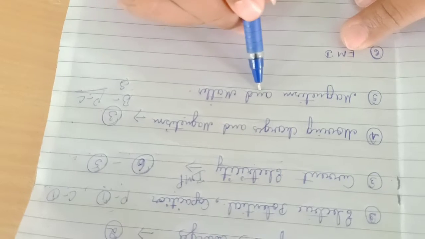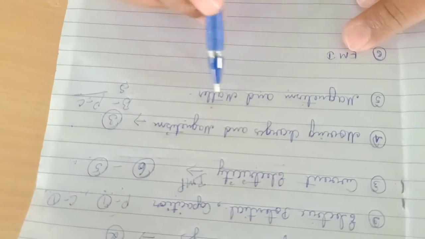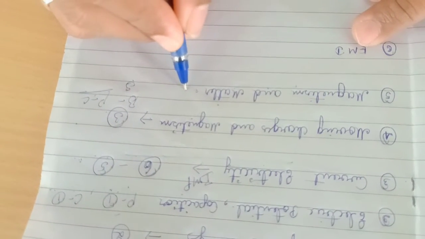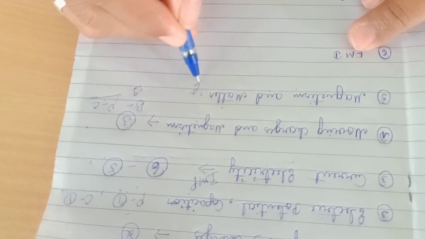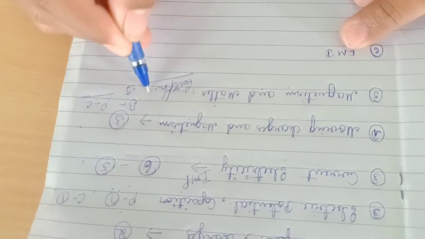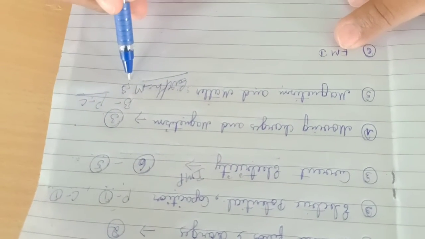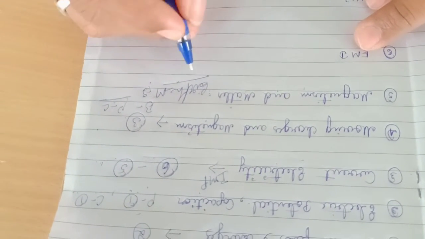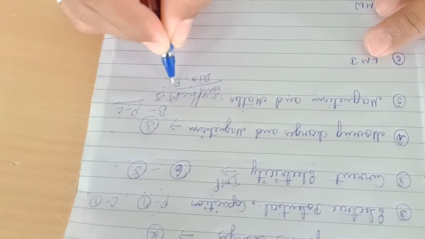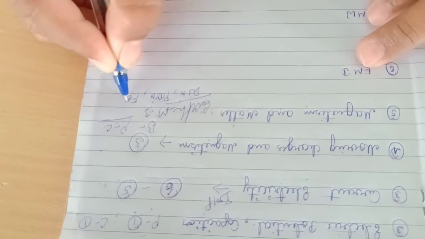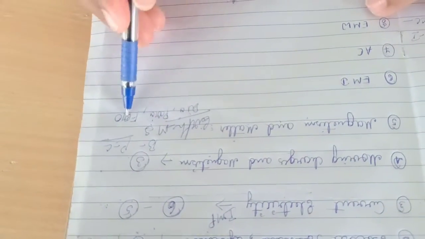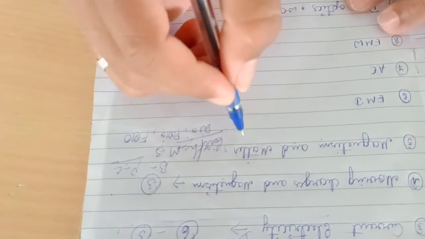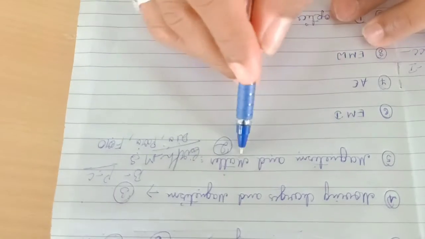Coming to the next chapter, magnetism and matter. In this chapter, in theory and PU board, and NEET also, we can expect earth's magnetism basics. Again, in magnetism basics we have dia, para, and ferro. So we can identify these 3 types, and definitely we can expect 2 questions in this chapter.